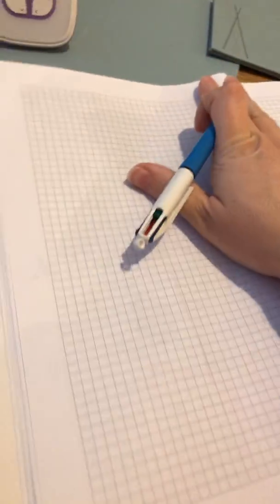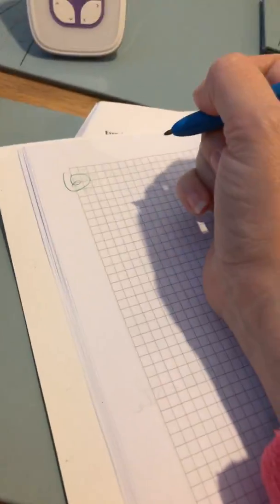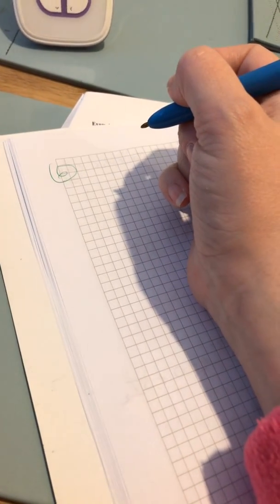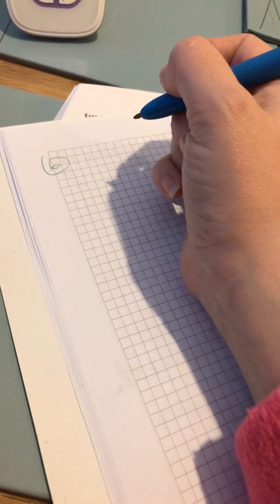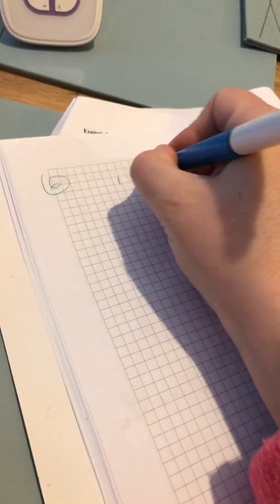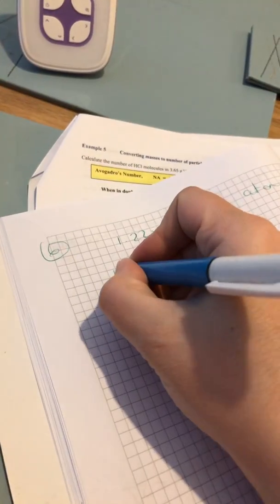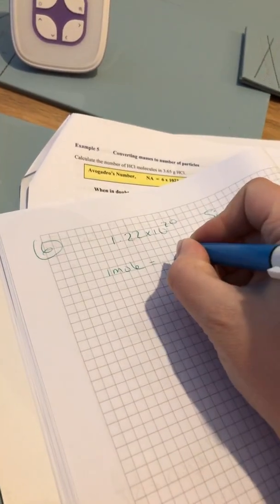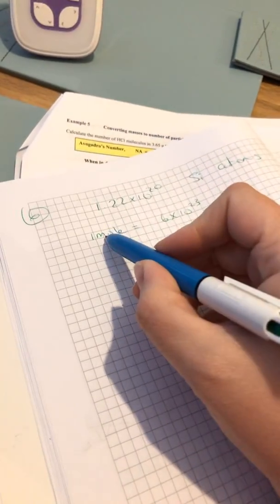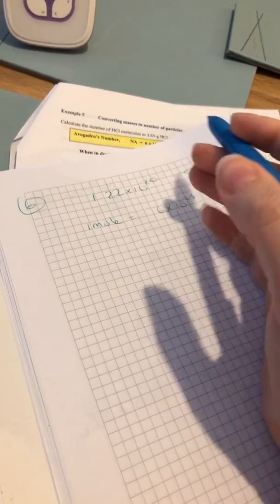Converting the number of particles back. This time you're looking at example 6, and example 6 is asking you to go the other way. A silicon computer circuit has 1.22 by 10 to the power of 20 silicon atoms. What mass is this? Again, you're starting the same way. 1 mole is equal to 6 by 10 to the power of 23. You're trying to find out how many moles of silicon atoms you have first, then you'll convert to mass.